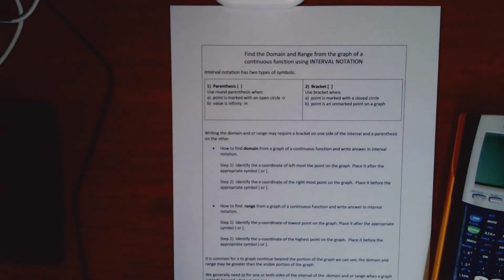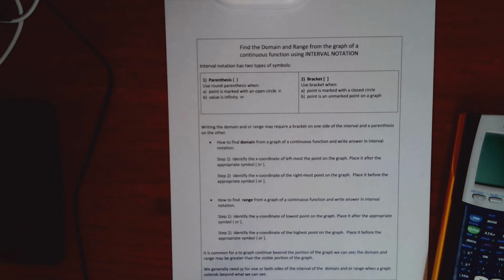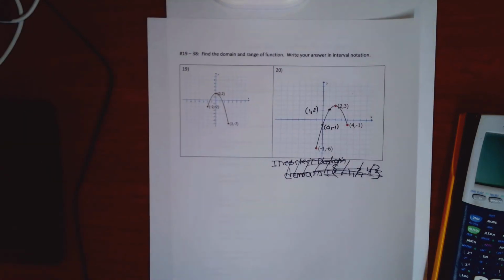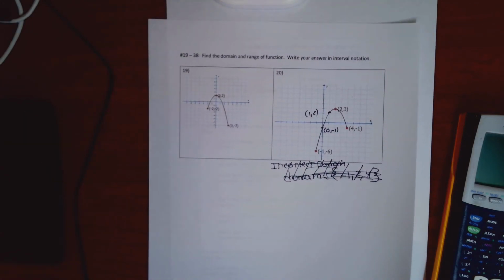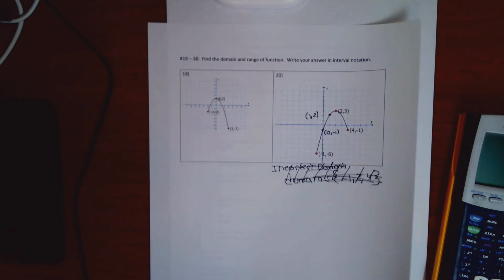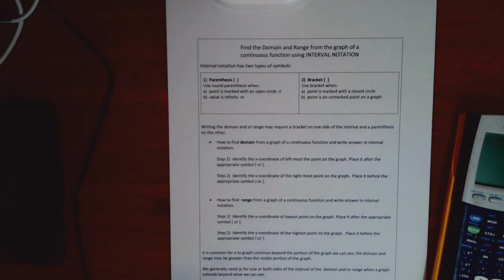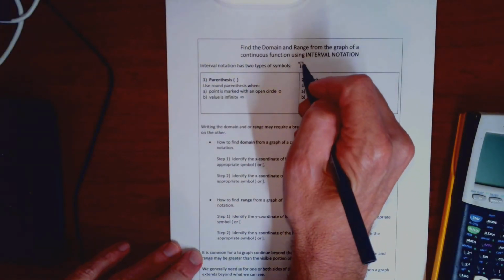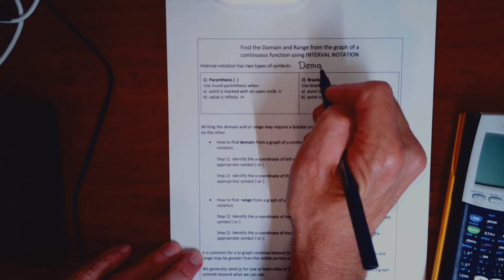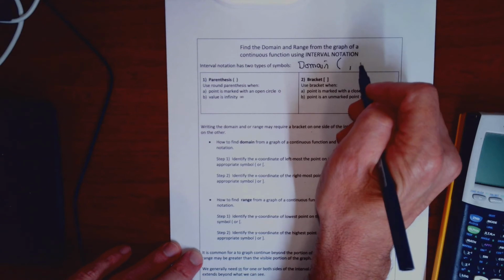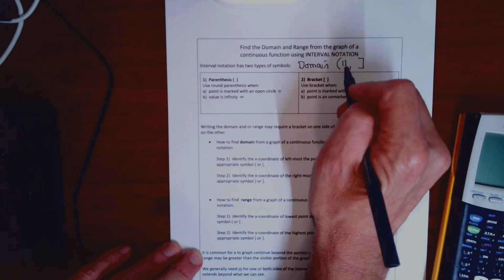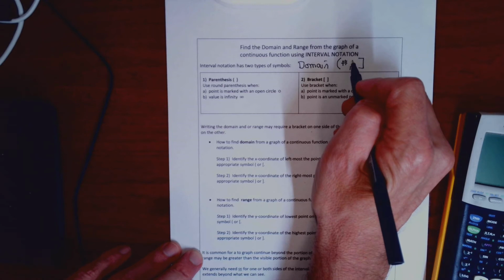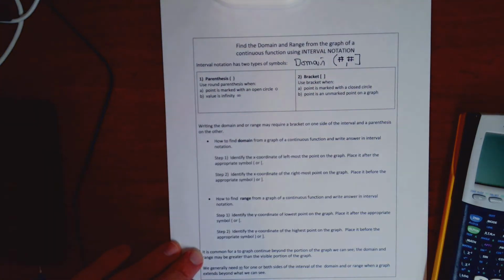There's a strategy that we have to use, and usually the domains and ranges, when we have graphs that are continuous, meaning they're unbroken graphs, usually I can write the domain with just 2 numbers, and I can describe the range with just 2 numbers, and those 2 numbers will represent an interval. So our answers for the domain and the range in this section are going to be written with round parentheses when they're appropriate, square brackets where appropriate, with a comma between the 2 numbers.